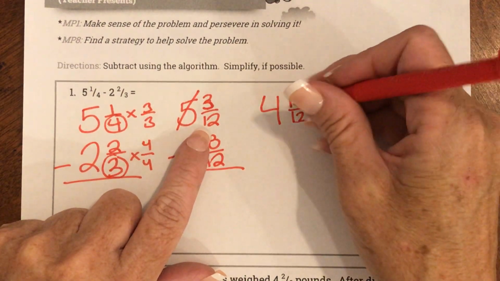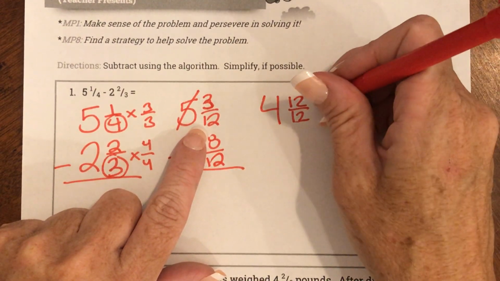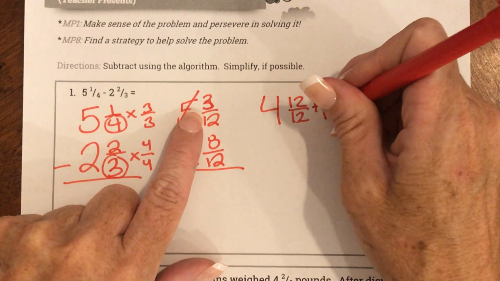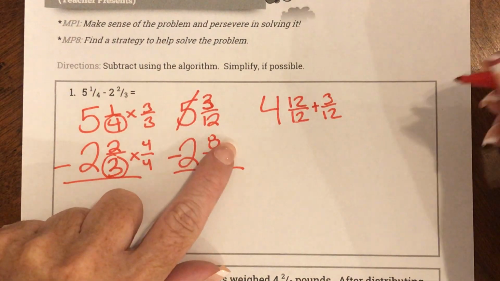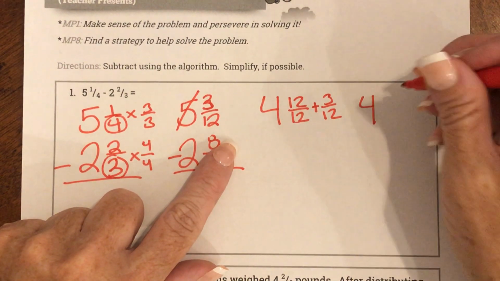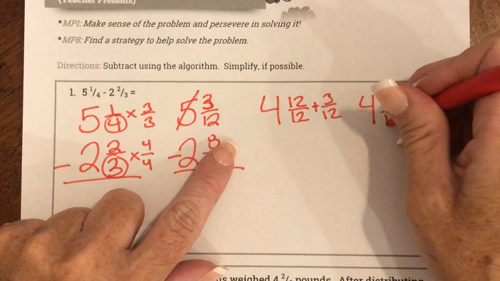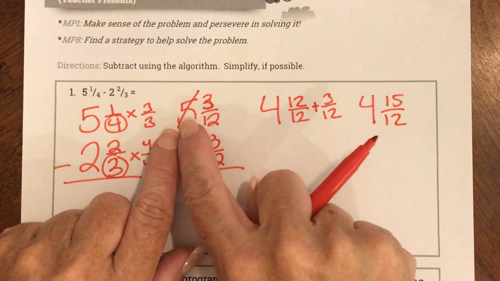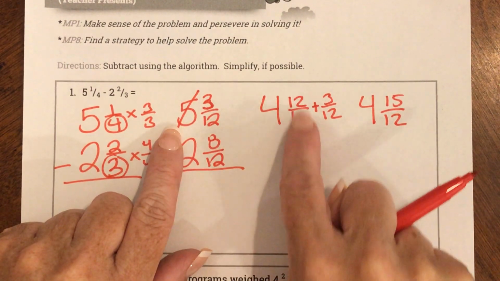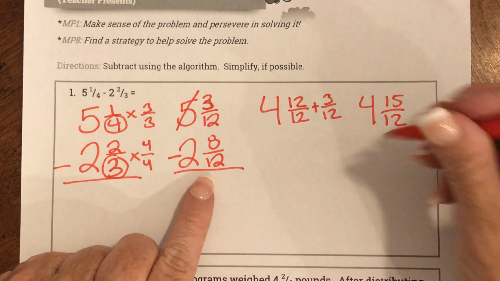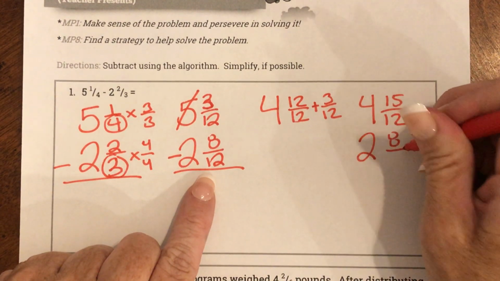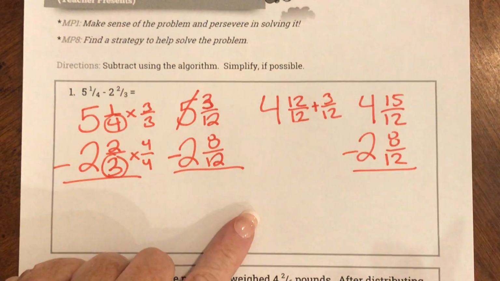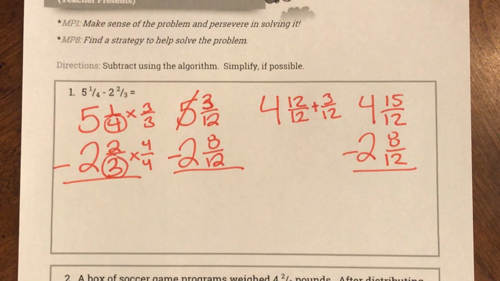So when I cut the whole up, it's into 12 pieces, but I already had 3 pieces. So now I have 4 wholes and 15 pieces because all I did was take one of these away and cut it up into pieces. So now I have enough parts to continue my problem.